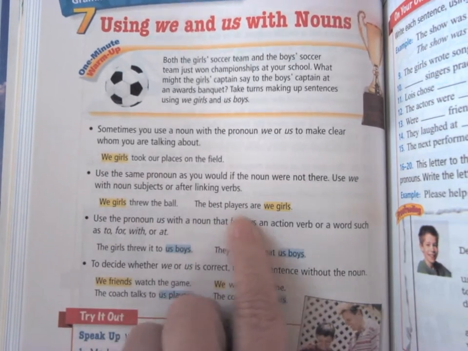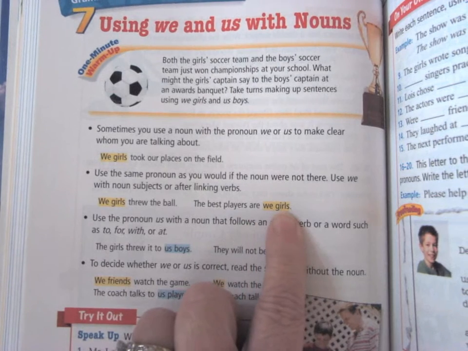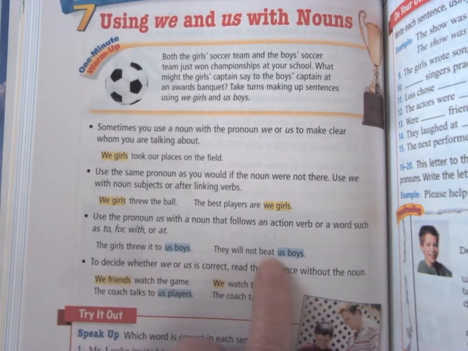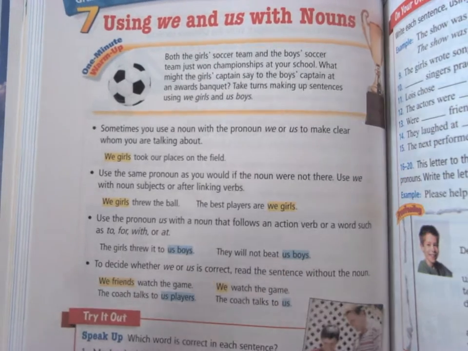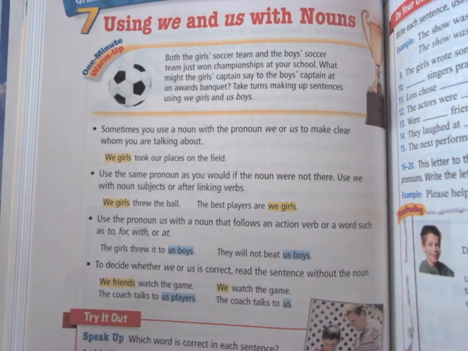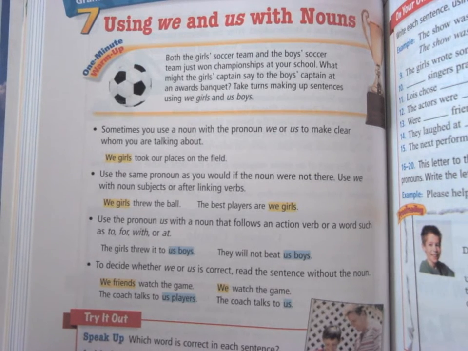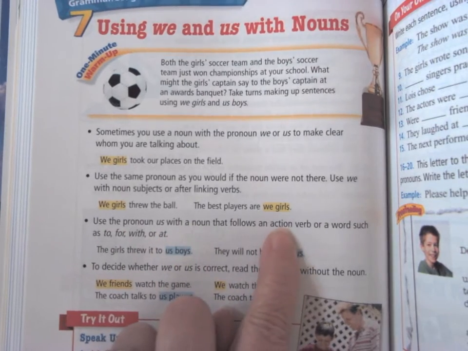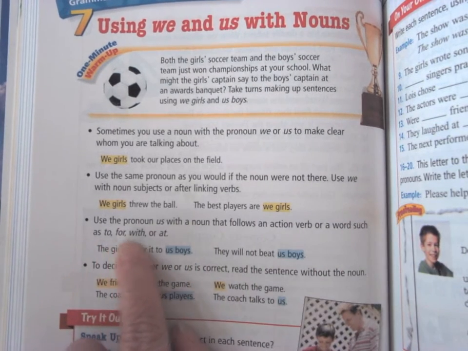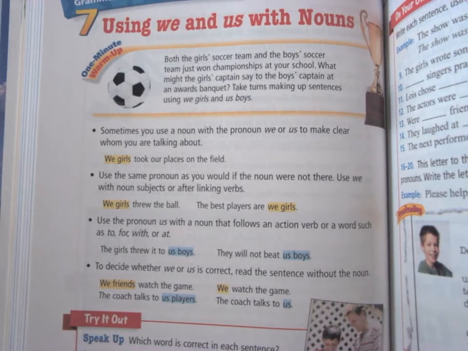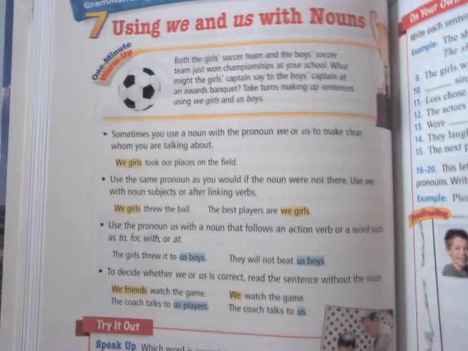The best players are we girls. The girls threw it to us boys. They will not beat us boys. All right, those types of things are when we need to clarify that. And it says to use the pronoun us that follows an action verb or a word such as to, for, with, or at. So it kind of gives you that even when you use those things. Okay.